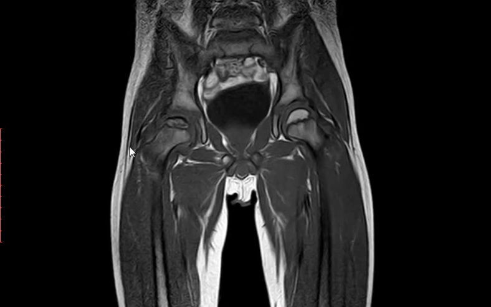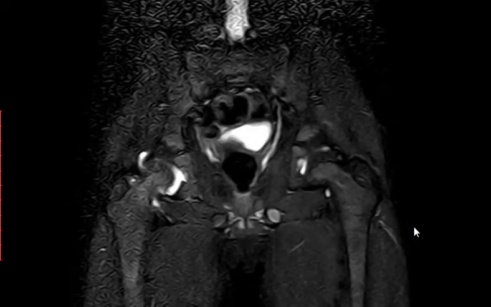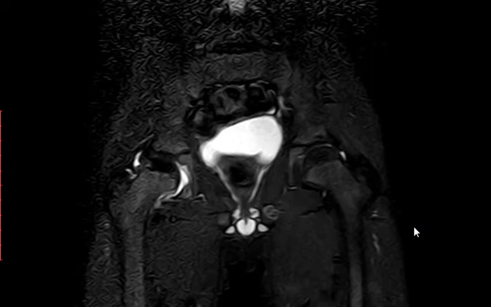Okay, let's go to the T2 Fatsat and see what's going on. What's going on here? First of all, it is also hypointense. So it's hypointense on all sequences: T1, T2, T2 Fatsat. Is there bone marrow edema?